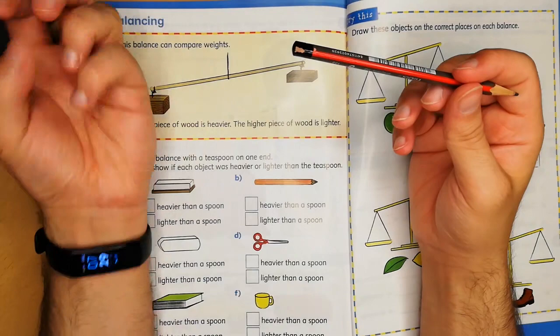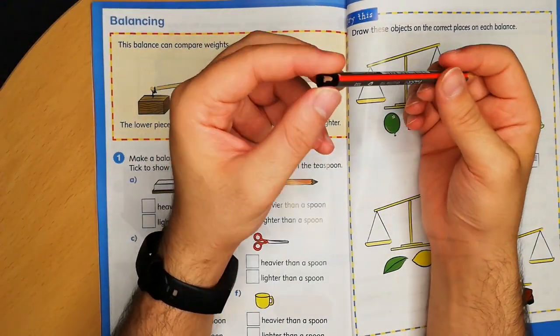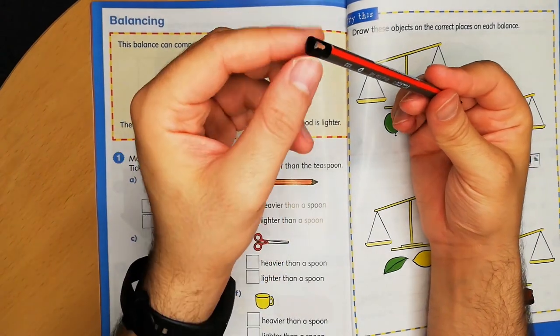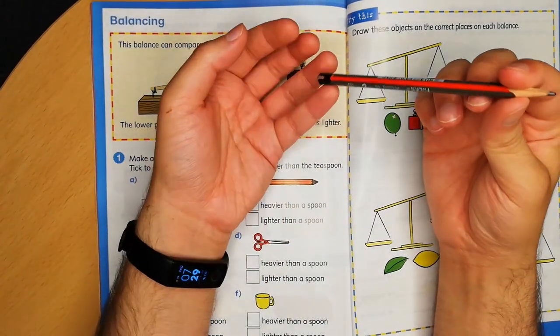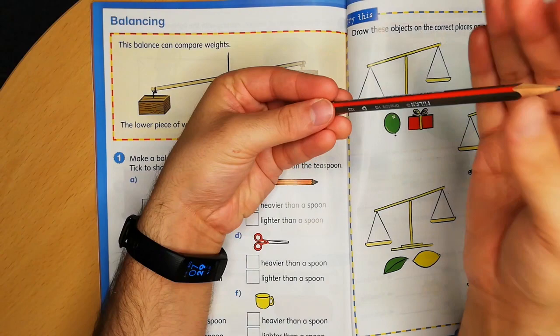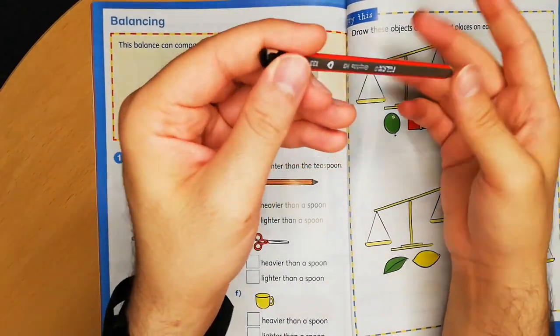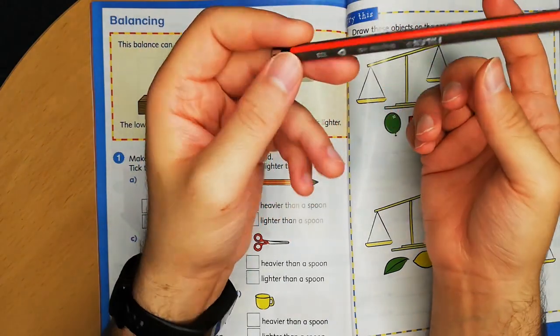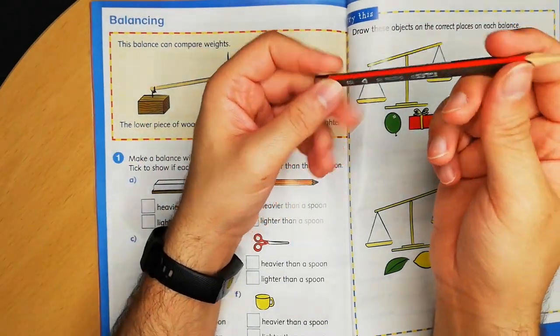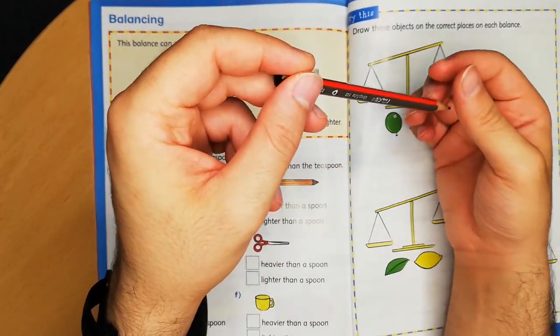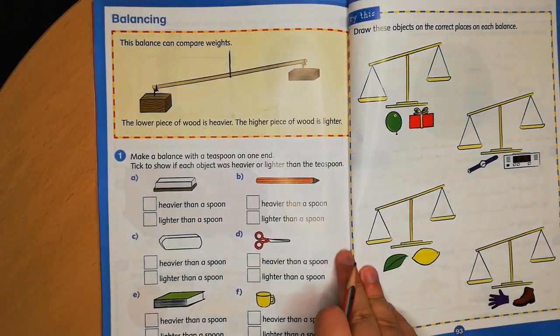And then tie something on this end and something on this end. The one that goes down is heavier. The one that goes up is lighter. Same thing if that happened this way. The one that went down is heavier. The one that went up is lighter. So here, heavier, lighter. Heavier, lighter. So up, light, down, heavy. Okay?